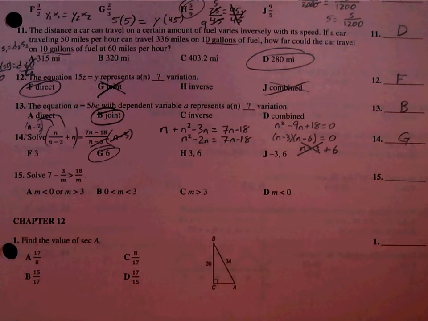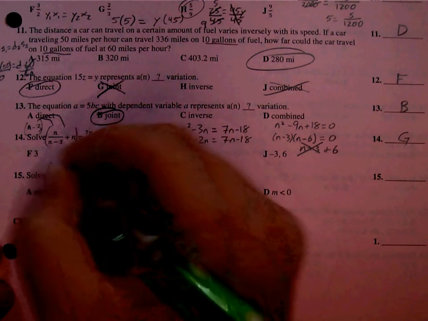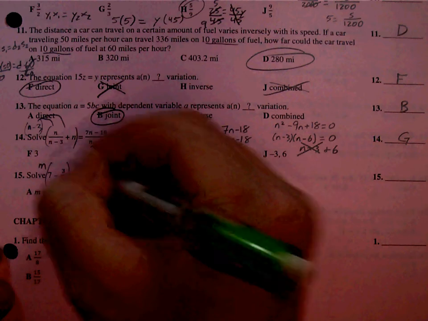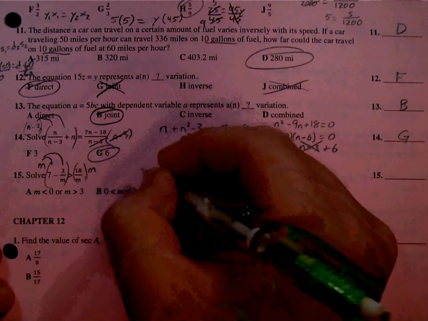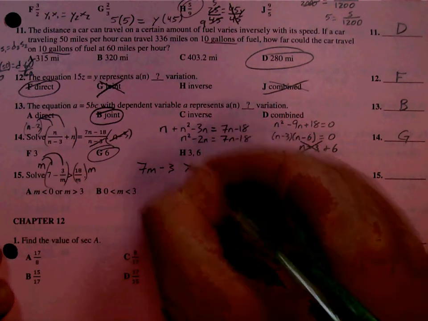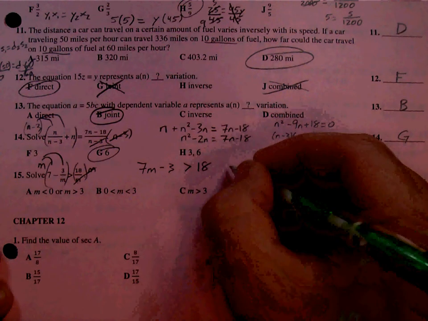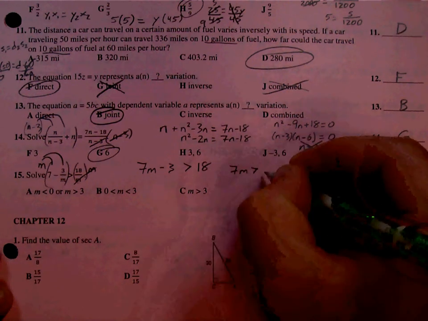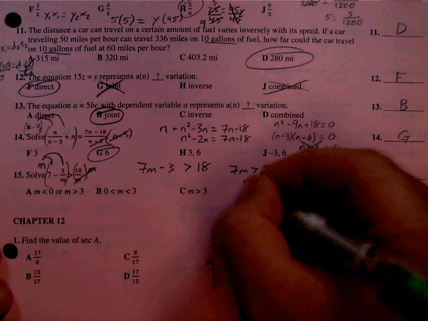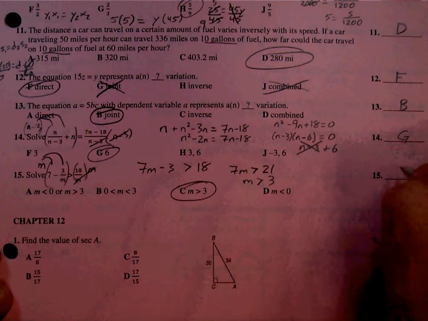Okay, number 15, very similar. It's an inequality, but I'm going to do the same process. I'll multiply both sides by my least common denominator, which is m. Distribute on the left side, 7m minus, then my m's cancel, so I get 3 is greater than. Over here the m's cancel, I get 18. I'm going to add 3 to both sides. Divide by 7. M is greater than 3, C.